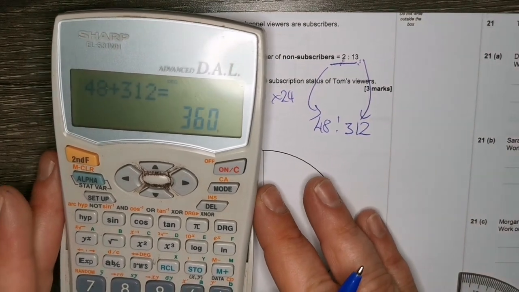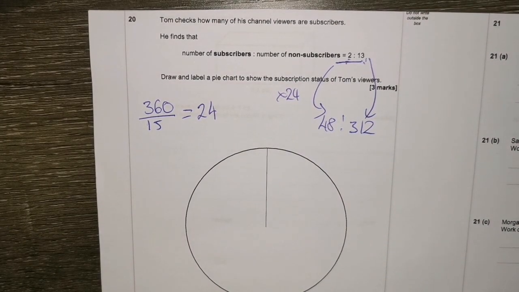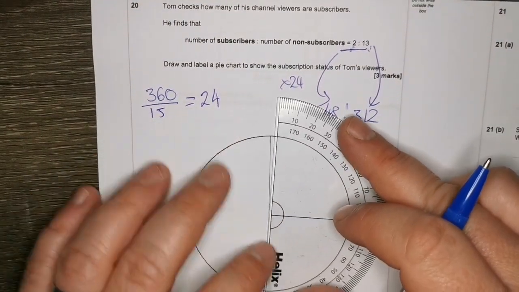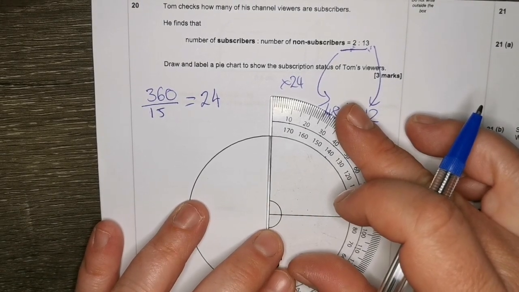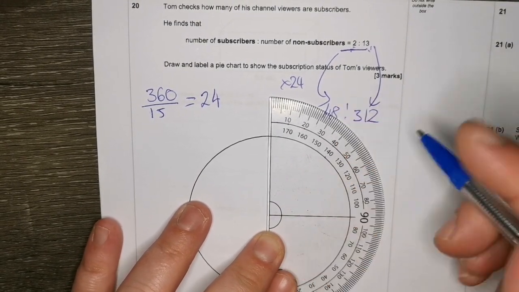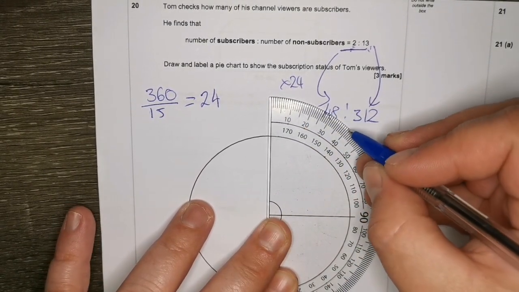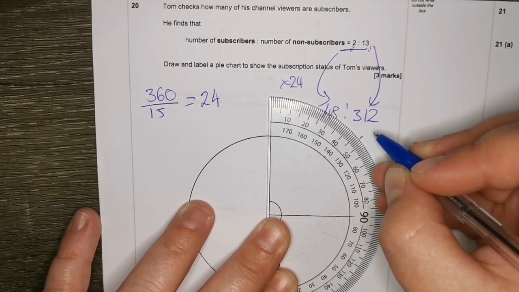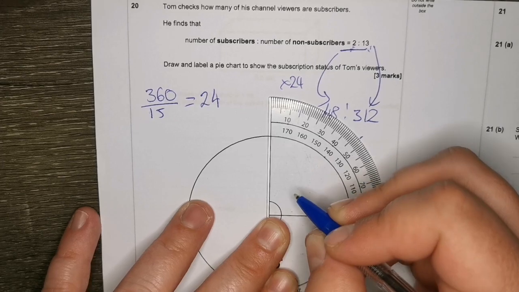Now, I've printed this a little bit small, so I might struggle with my protractor here, but let's see. 48 degrees, so protractor in the centre, starting from 0, counting round. 40, 45, 48 would be there. I should have drawn a line to start with.